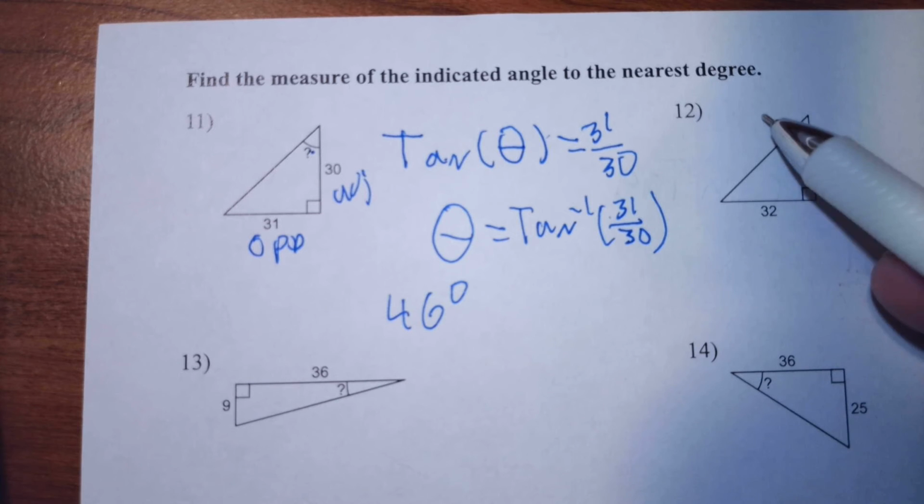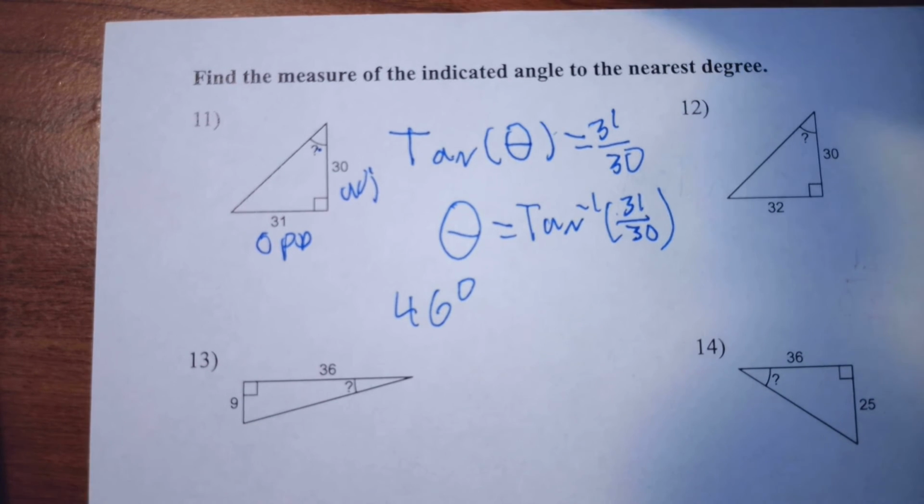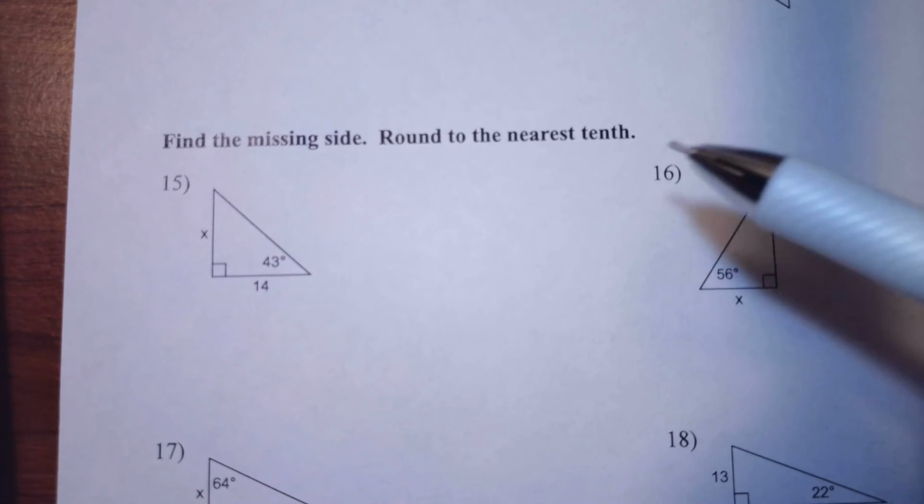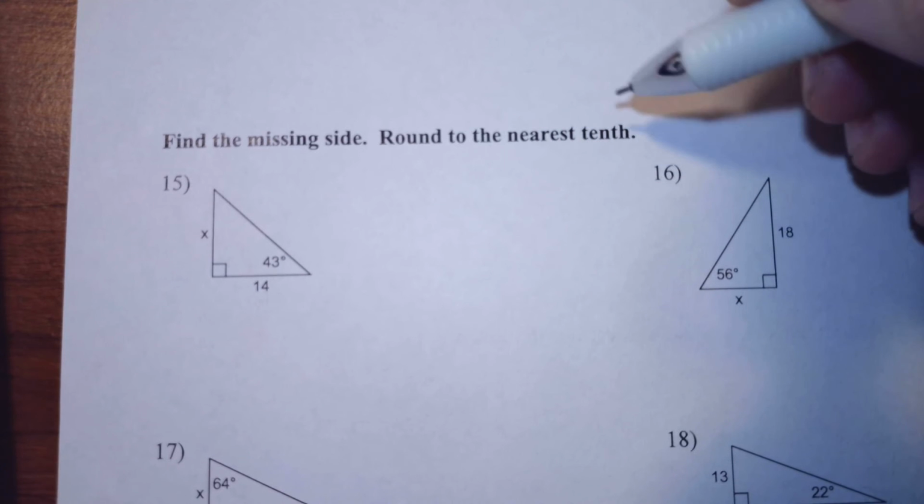That's what we're doing on 12, 13, and 14. Let's move on to the last set. Find the missing side, round to the nearest tenth.